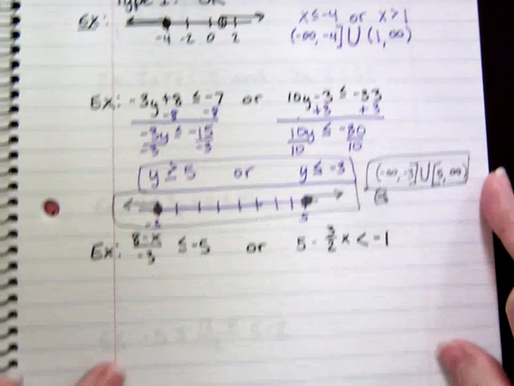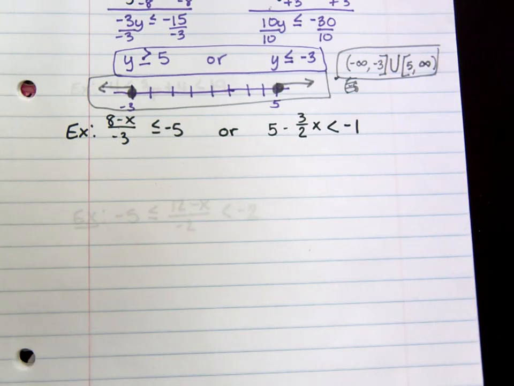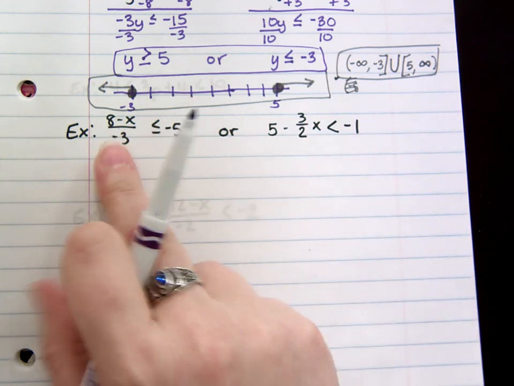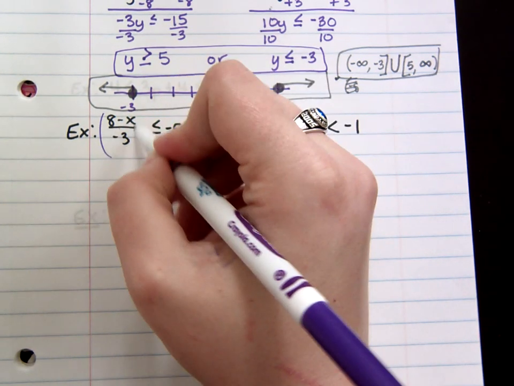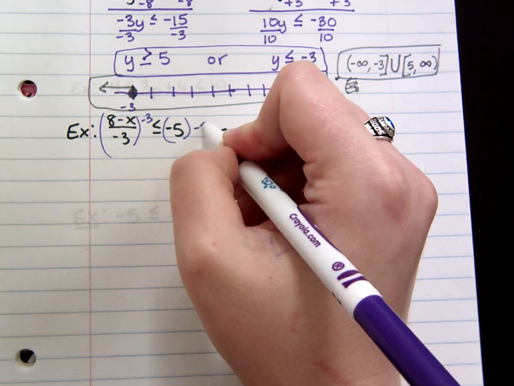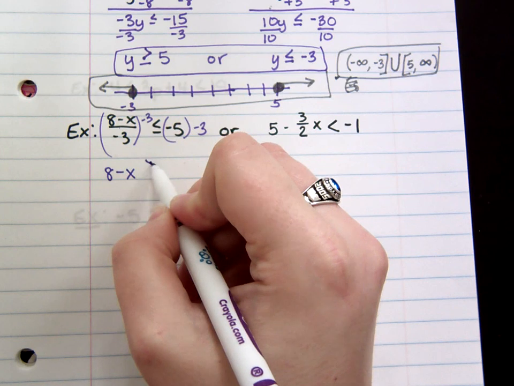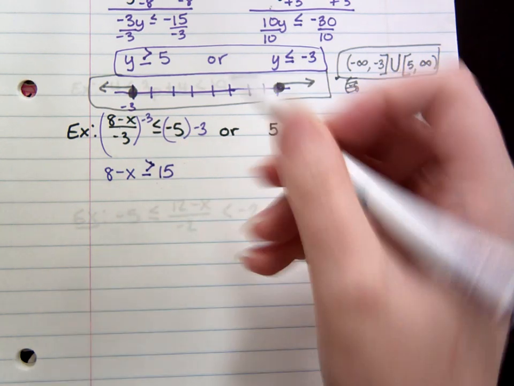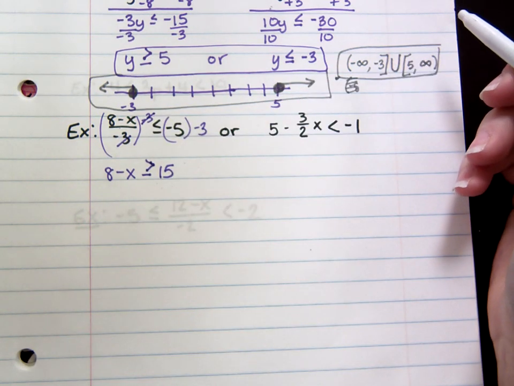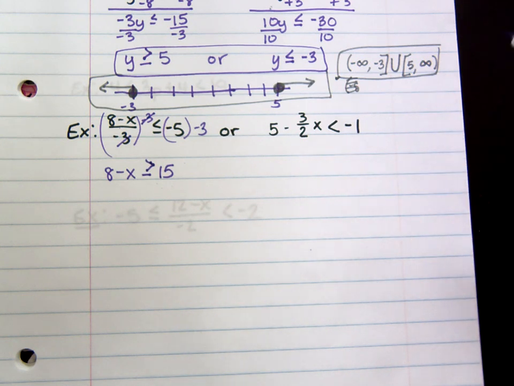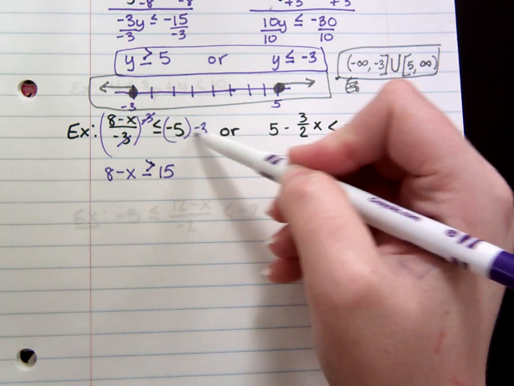One more example with this type. I have two inequalities here, same as before. So I'm going to start by solving this one. First thing I need to do is I multiply both sides by -3. This gives me 8 minus x greater than or equal to 15. So two things. One, remember that multiplying by the denominator only cancels out the denominator. It does not change the numerator. Your top values stay the same. Remember that when you multiply by a negative, you must flip the inequality.